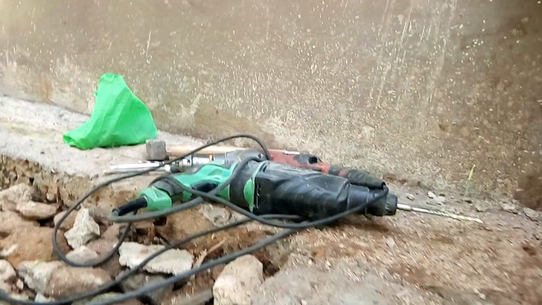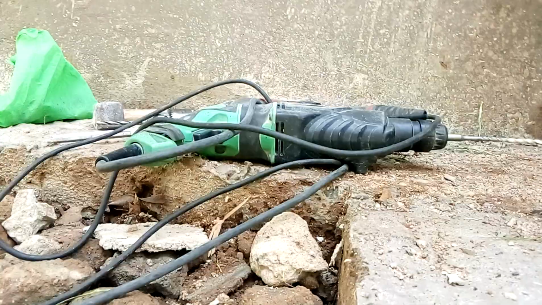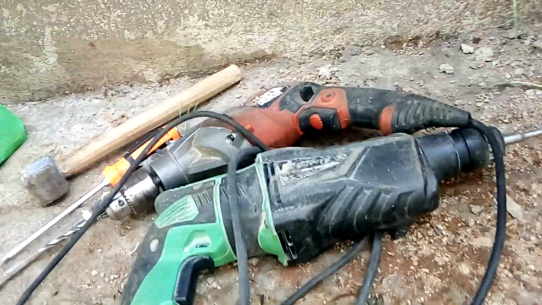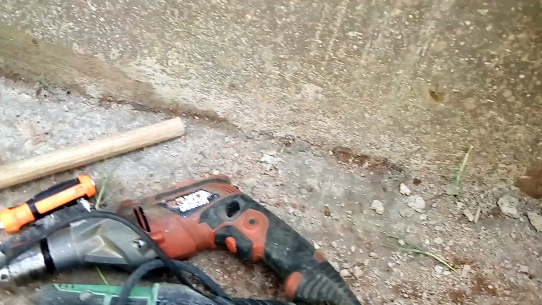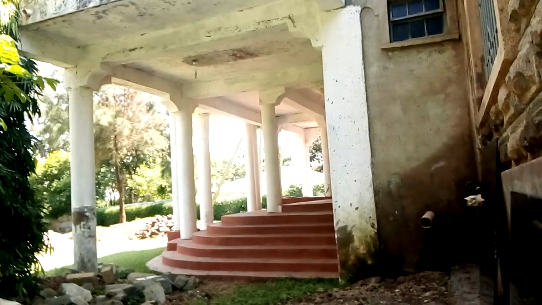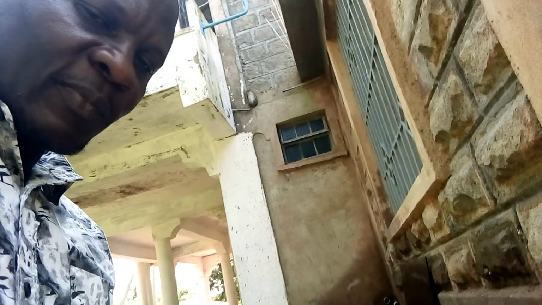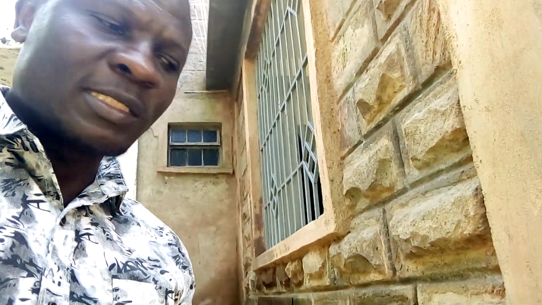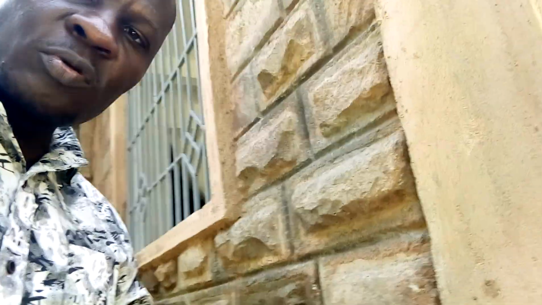These are my machines, as you can see them. I want to use them to install these windows. Remember, the aluminium window consists of a sliding panel and a fixed frame. The fixed frame, when I say fixed frame, I mean an area that does not slide, but it is on the same window. The top part of it is the one that's going to slide. So I'll take you through even as I start.